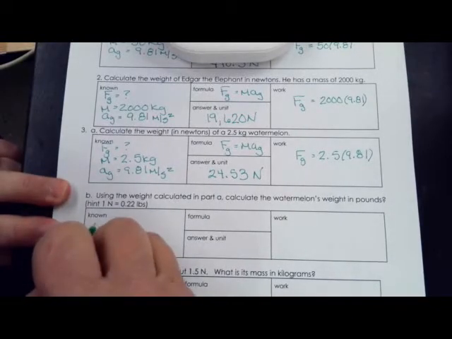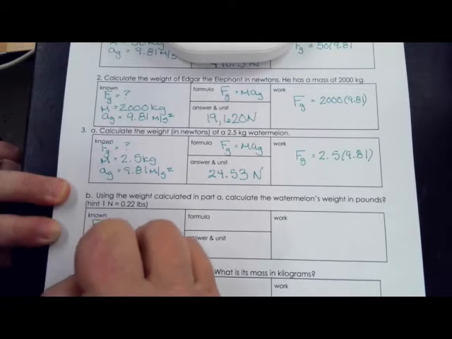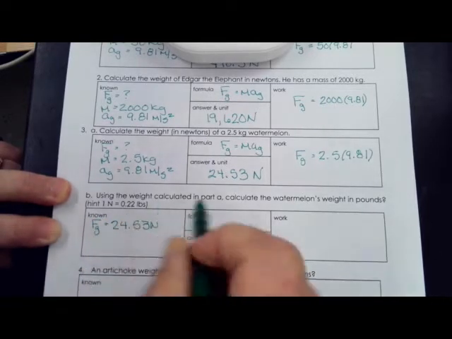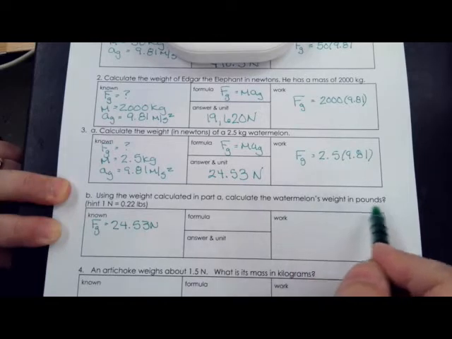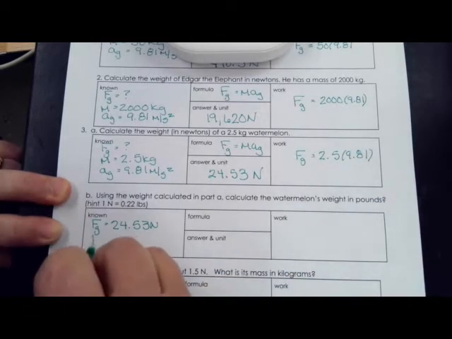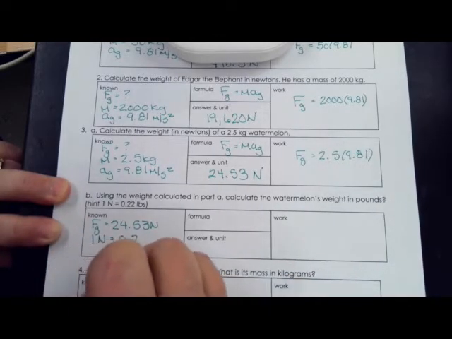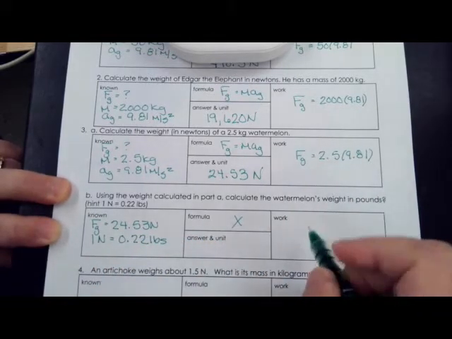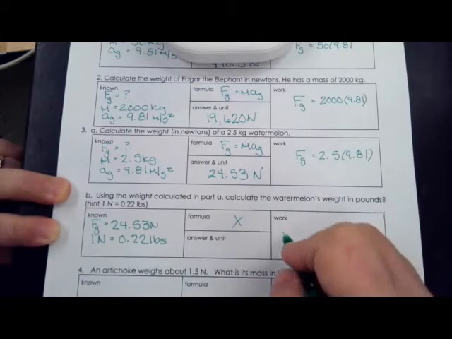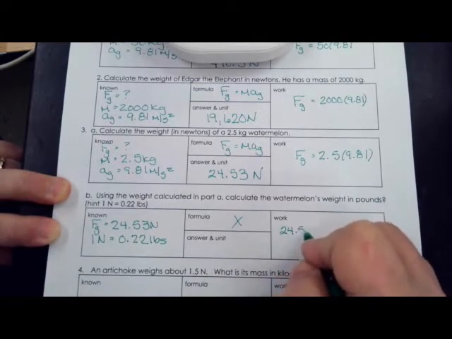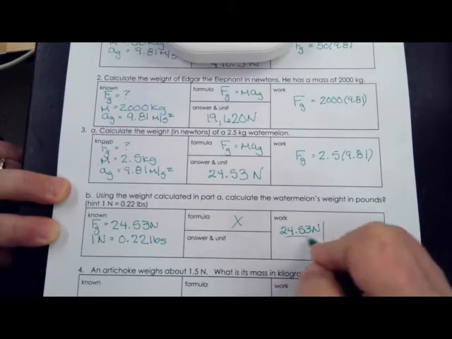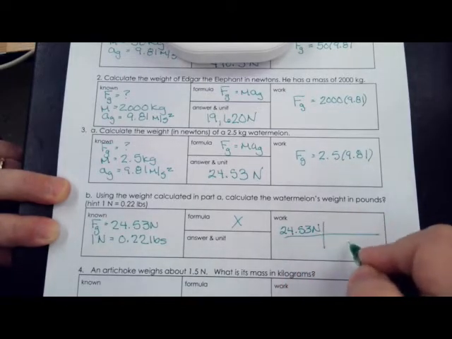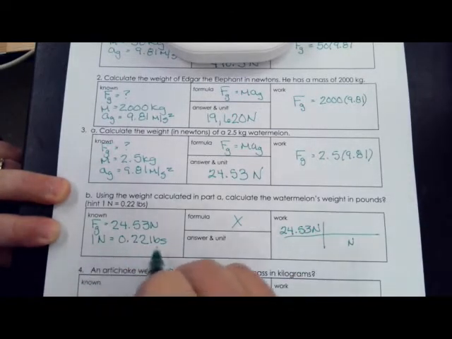So now it says use the weight calculated in part A. So force due to gravity is 24.53 newtons. Calculate the watermelon's weight in pounds. So we also know 1 newton equals 0.22 pounds. Nothing really to do here, but we've got to do a little factor labeling over here. 24.53 newtons. Now remember, whatever the unit is up here, we're going to put it down here. And what are we trying to change it into?